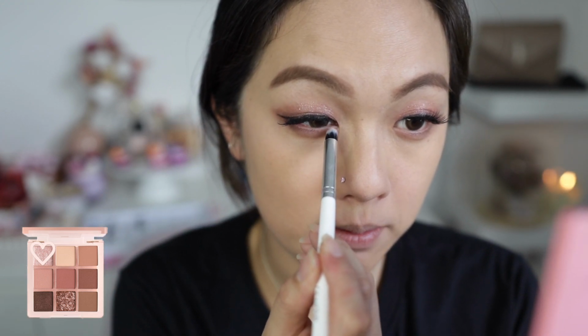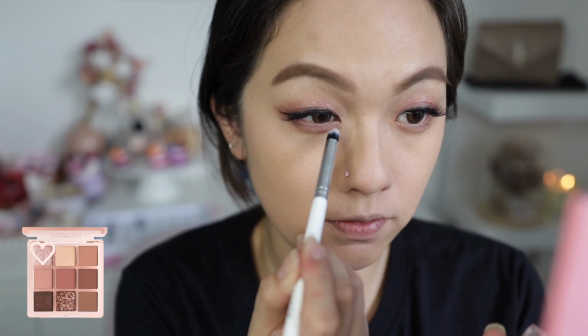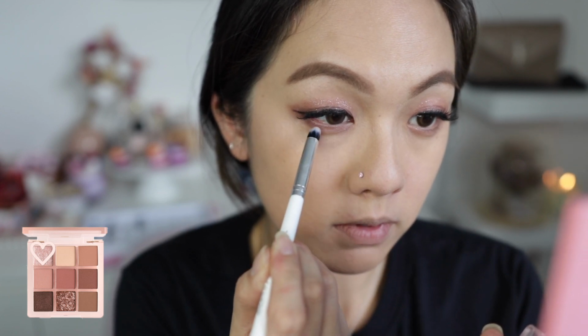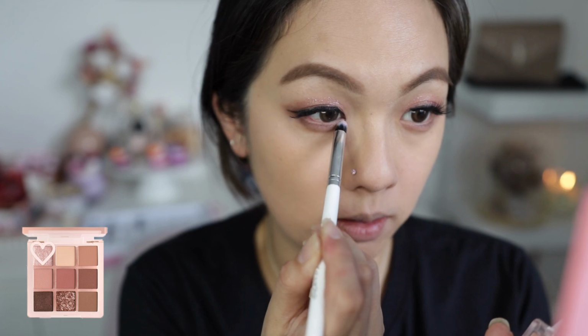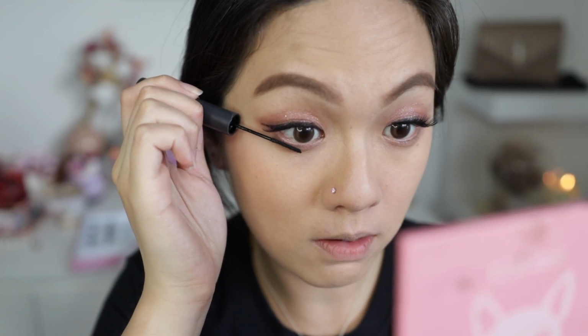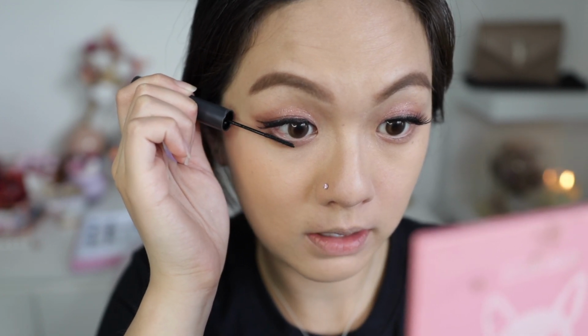To end off this look, I'm going to apply a shimmery shade onto the lower lash line, right where I applied that line for the under eye bag. This will help to brighten up the look a little bit more, as well as cover up the line. I'm just slowly applying this. It looks like I'm not applying anything, but trust me, it really makes a difference. I'm going to apply some mascara on the lower lashes as well, and this will help make the eye look bigger too.